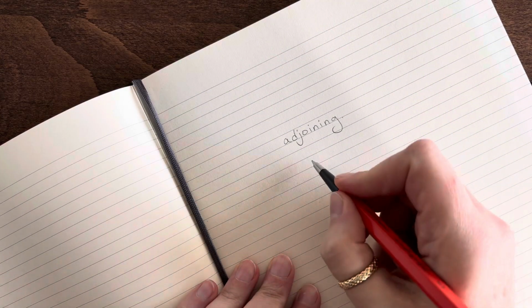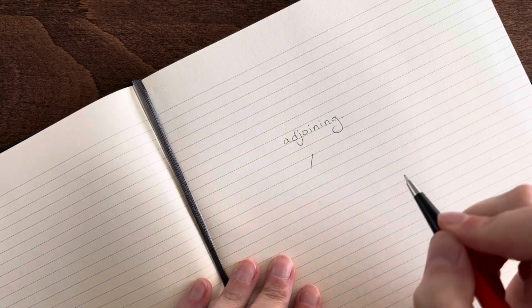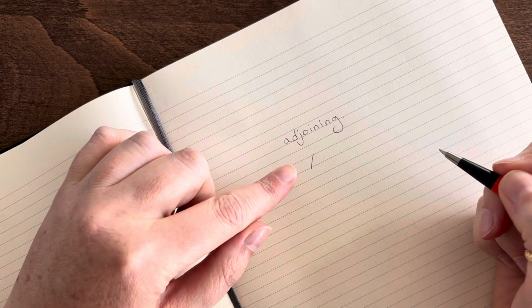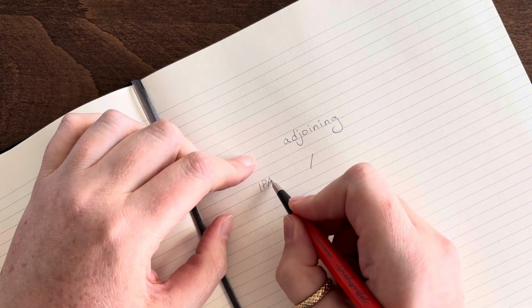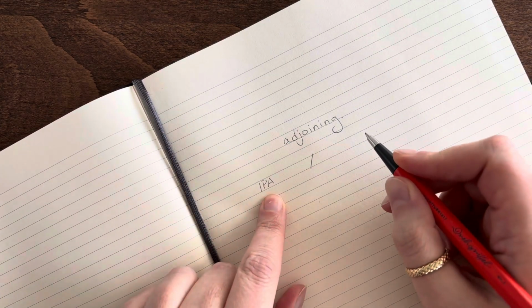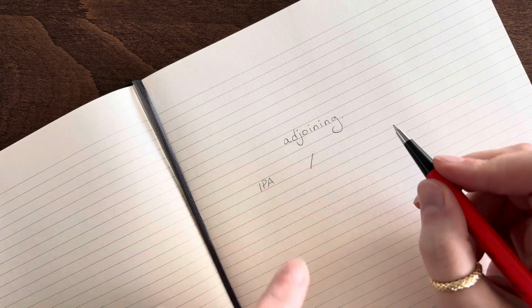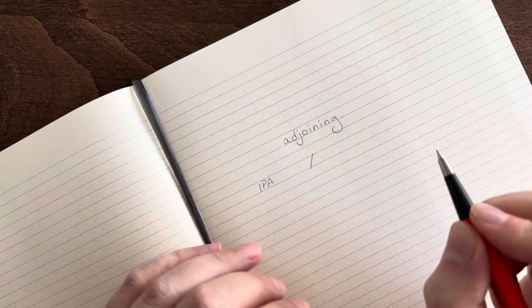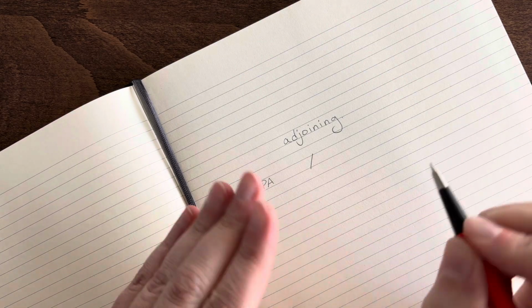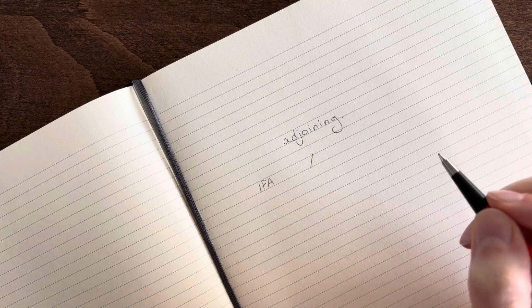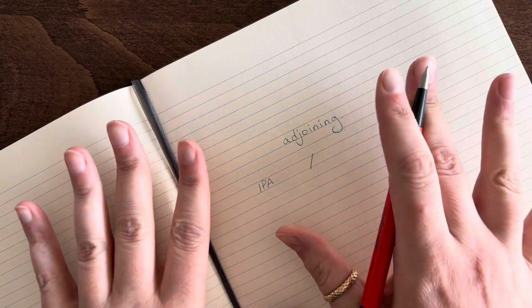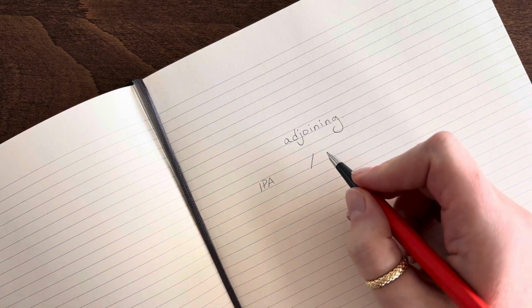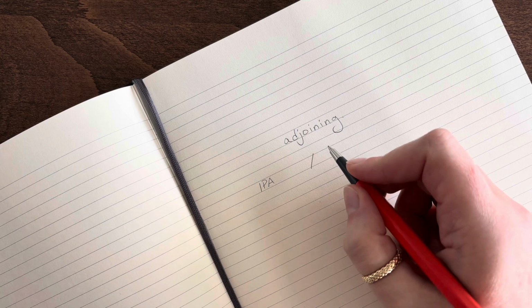We always start with a slash mark. That's telling us that we're not using English orthography, English writing. We're going to be using the IPA. The IPA is a standardized system of symbols where each symbol is attached to an individual speech sound. So even if your language spells things differently, the IPA symbols are always going to be consistent, which is a real treat, especially for a language like English, which has a mess of a spelling system.